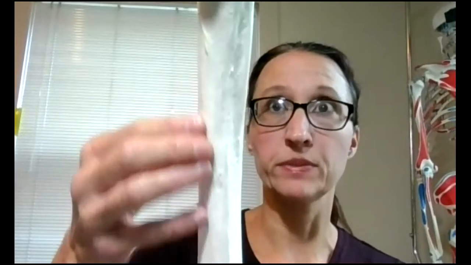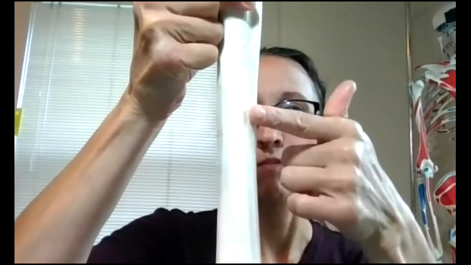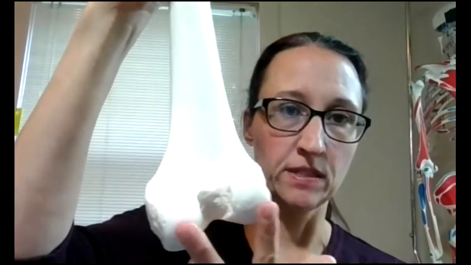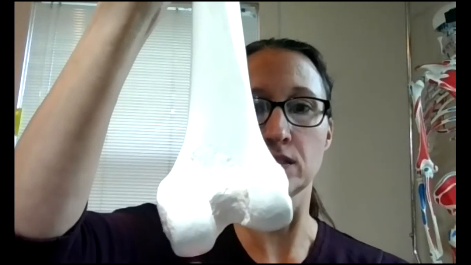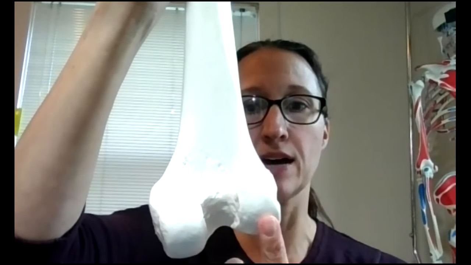Okay, how about this? Right there, I know it's hard to see. It's too much of a glare. That's what happens when you use plastic bones. That's right, this is the medial lip of the linea aspera. And over here, you can see the ridge. Right, that's the lateral lip of the linea aspera. Good. What about these two things down here? Yes, this is the medial condyle, this is the lateral condyle.